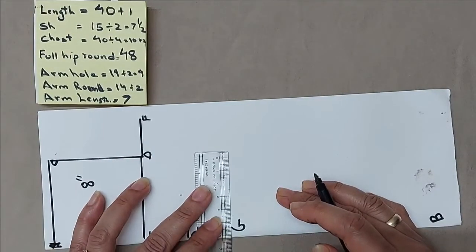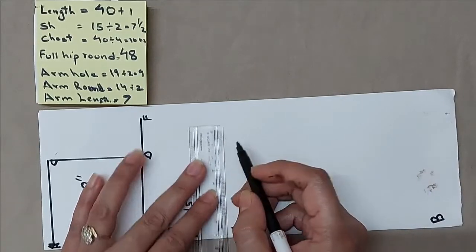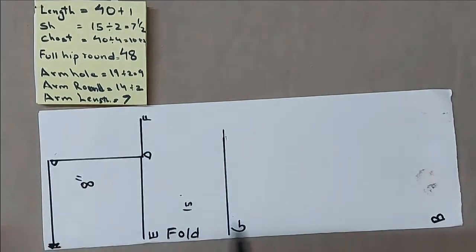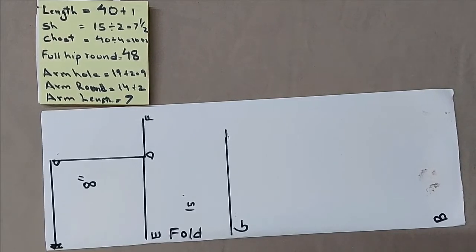This is our waistline. So you'll draw a line. I haven't written my waist here. My waist is also the same as chest. So my waistline is 38, which divided by 4 is 9, plus 2 is 11.